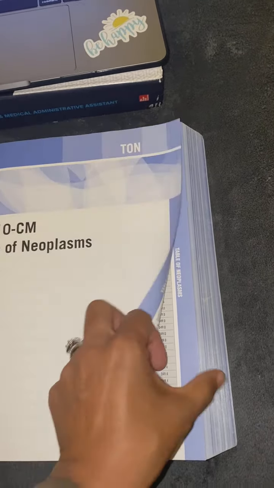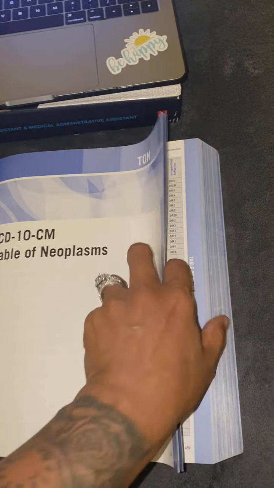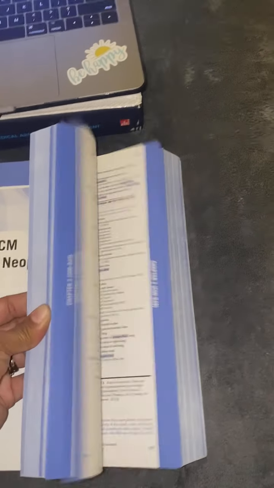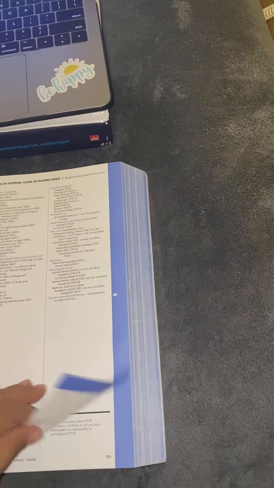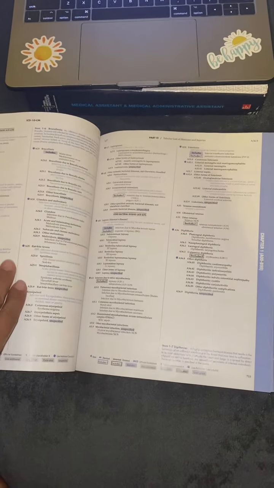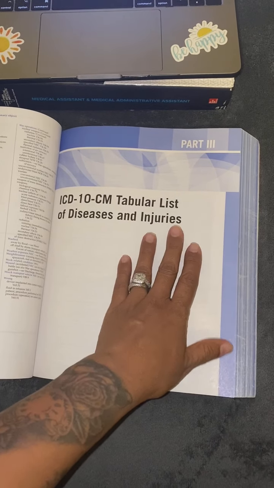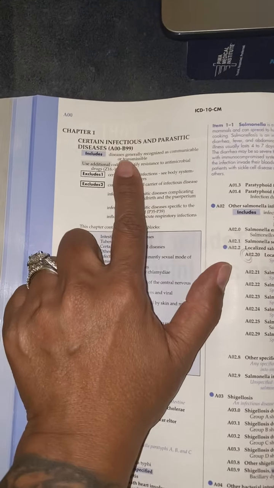So you can see, this is the table of neoplasms, but you have your chapter starting here. Okay, so you have your chapter 1. Let me just go to the beginning of it. And this is basically for chapter 1, all certain infectious and parasitic diseases.